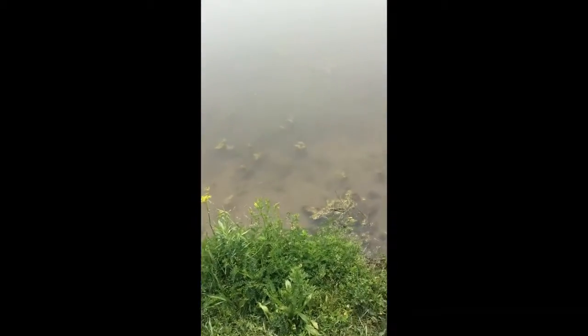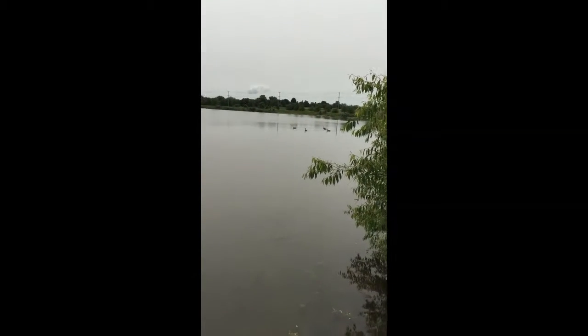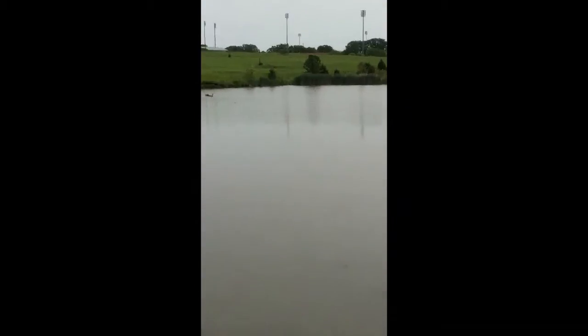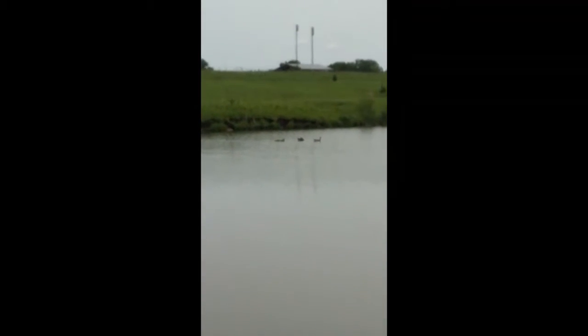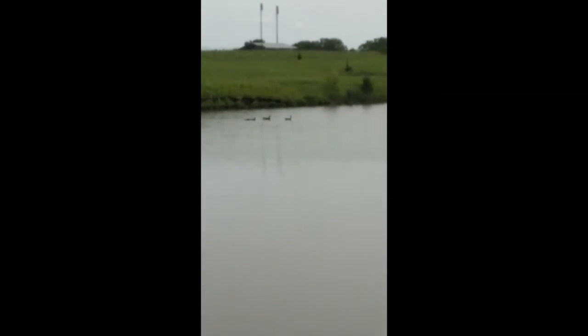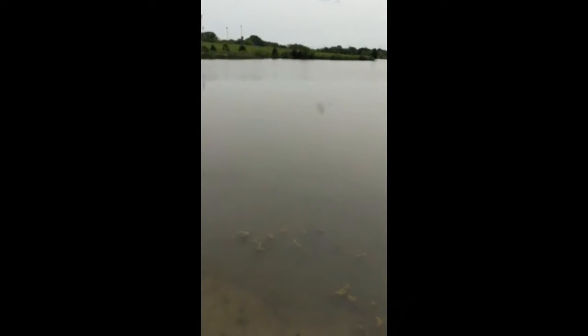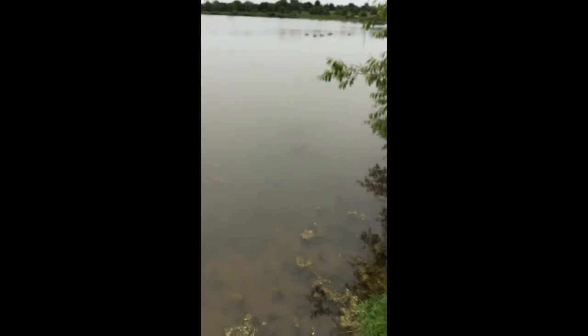So what lives out here? Well, you see what lives right over there. We have some geese. See if I can zoom in on them for you. There's some goslings over there. Isn't that cool? So we have some geese on the pond. We have a great blue heron that lives on our pond from time to time. We have ducks that come out here and live out here.